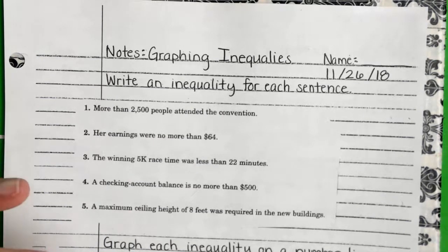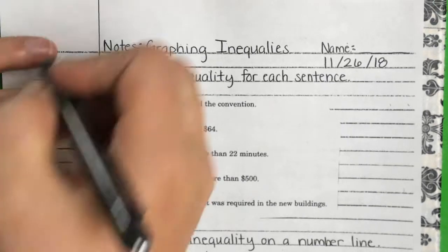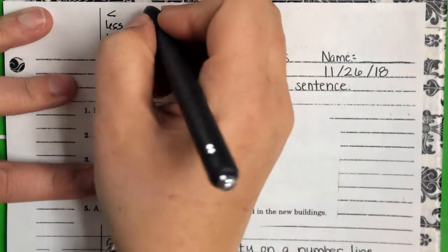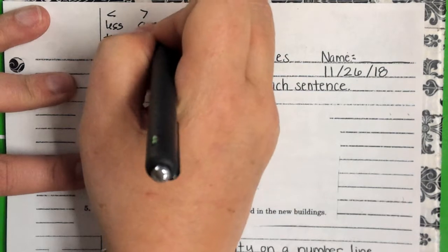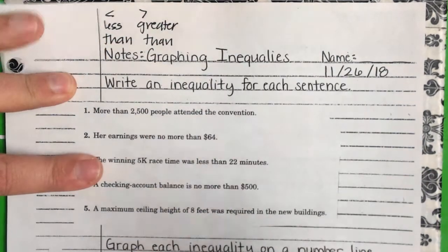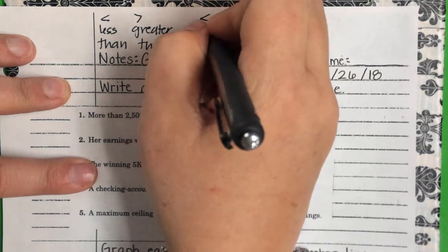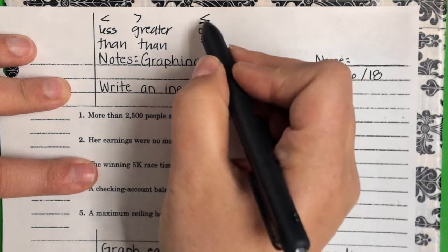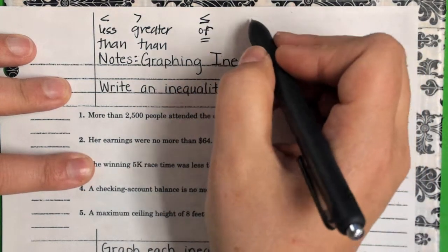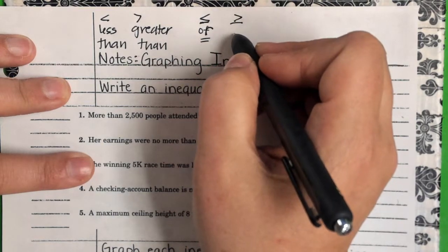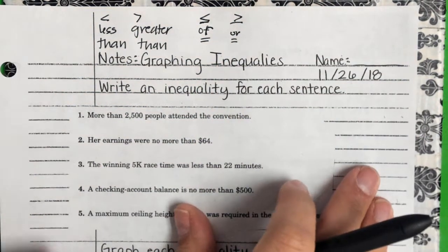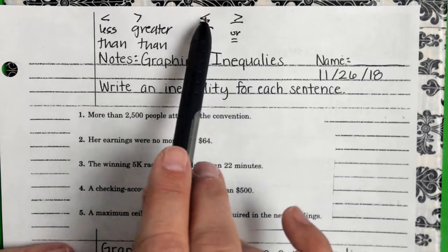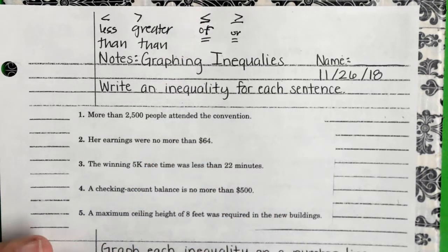So, with inequalities, like we just said, we have different options to use. We can use less than, okay? And of course, the opposite of less than is greater than. And we also have less than or equal to, and it looks like this. It has half the little equal sign under it. And then we have greater than or equal to. So this means it could be anything greater than or equal to the number we're talking about. It could be anything less than or equal to the number we're talking about.